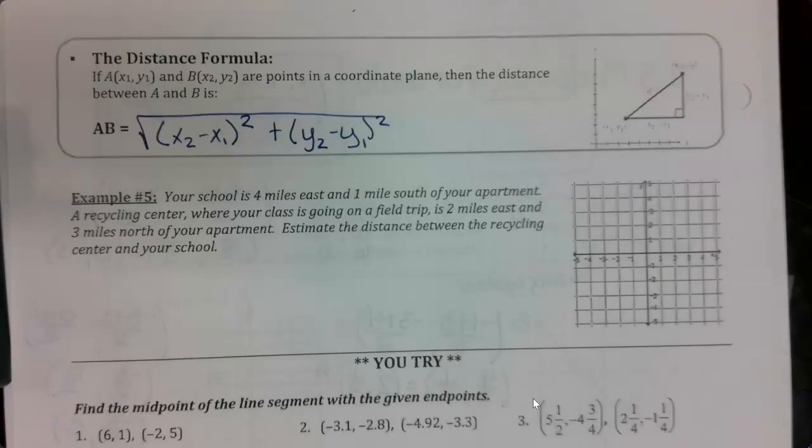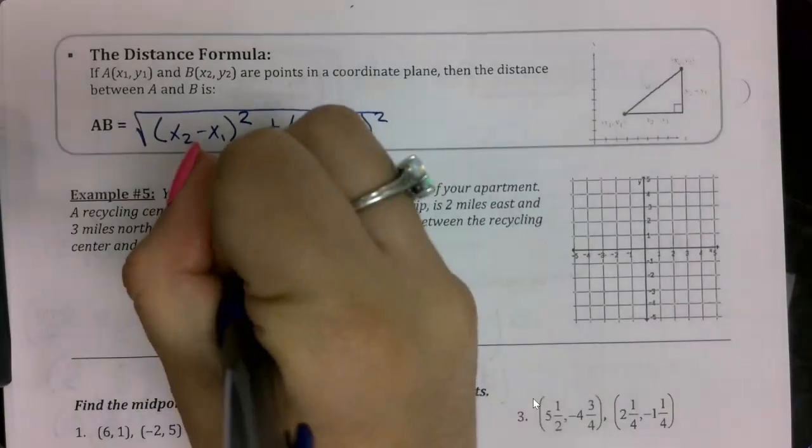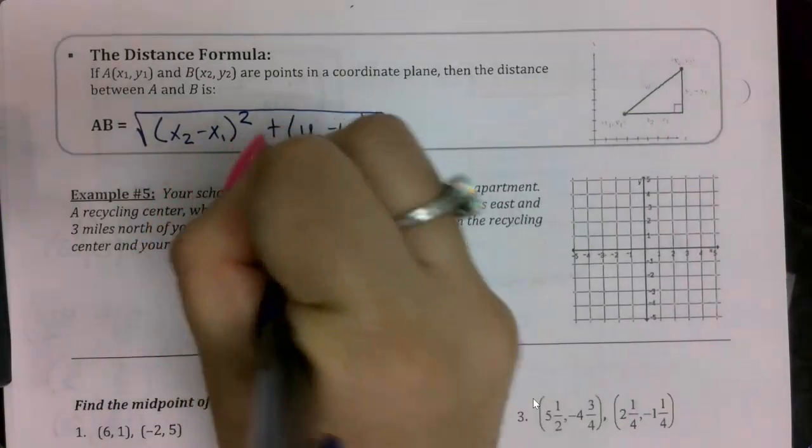Okay, so our next example says, your school is 4 miles east and 1 mile south of your apartment. A recycling center where your class is going on a field trip is 2 miles east and 3 miles north of your apartment. Estimate the distance between the recycling center and your school. So what I'm going to first do is I'm going to say my apartment is at 0, 0, just to make things easy.